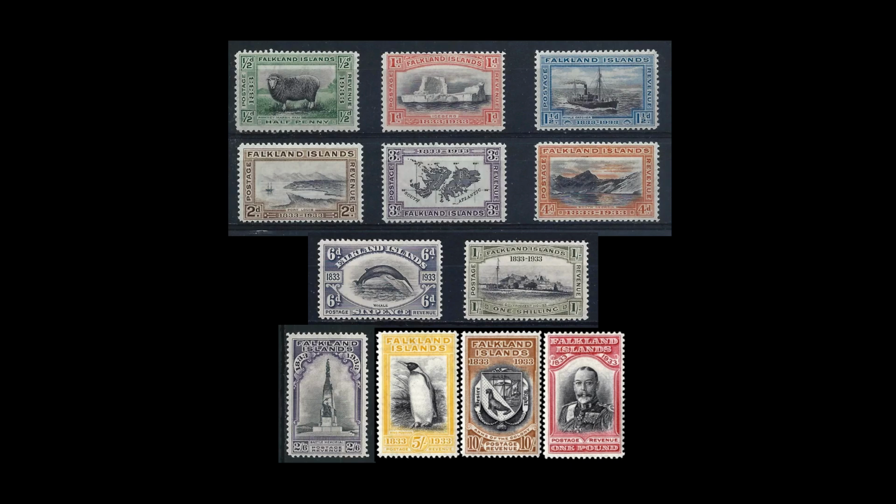The whole set mint catalogues at over £4,000, and used it's more than £6,000. So it's very difficult to get hold of the whole set, but it is a very attractive looking set, and even if you can only get a few of them, they are still nice stamps to get hold of.